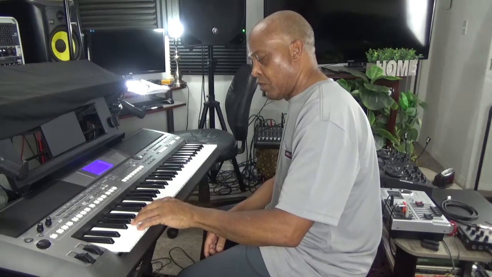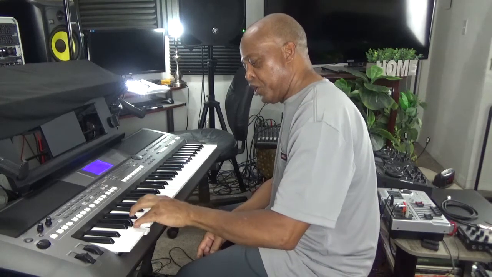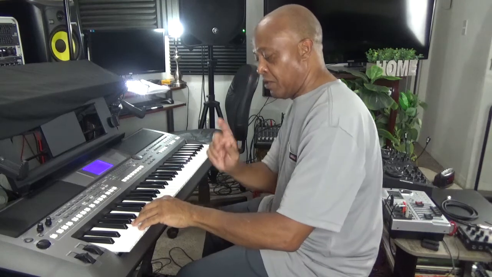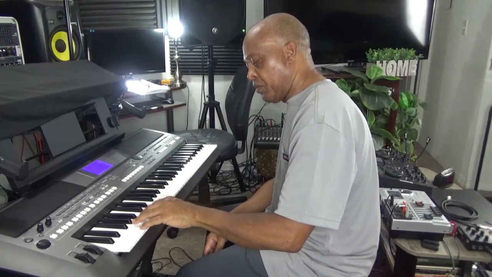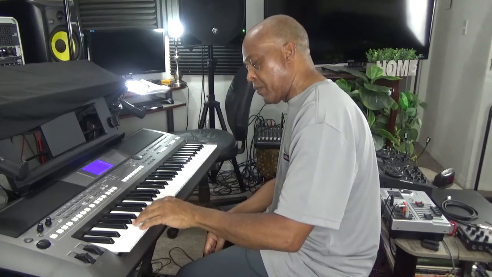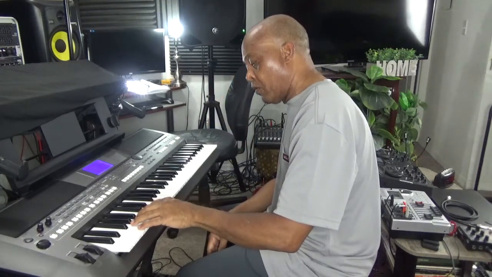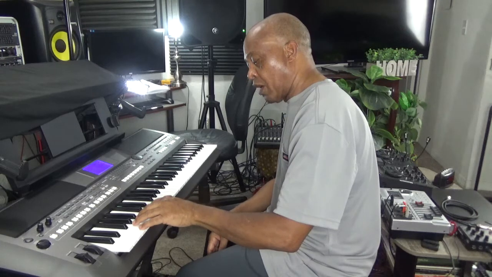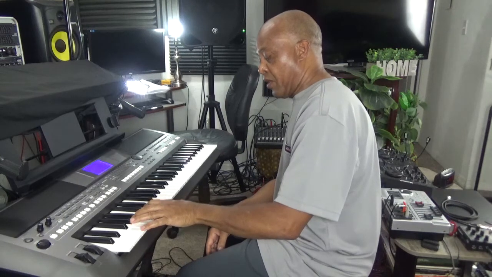So G can be a tension because it is located one whole step above F. B can be a tension because it is located one whole step above A. And D can be a tension because it is located one whole step above C. Now let's go to E, the seventh.